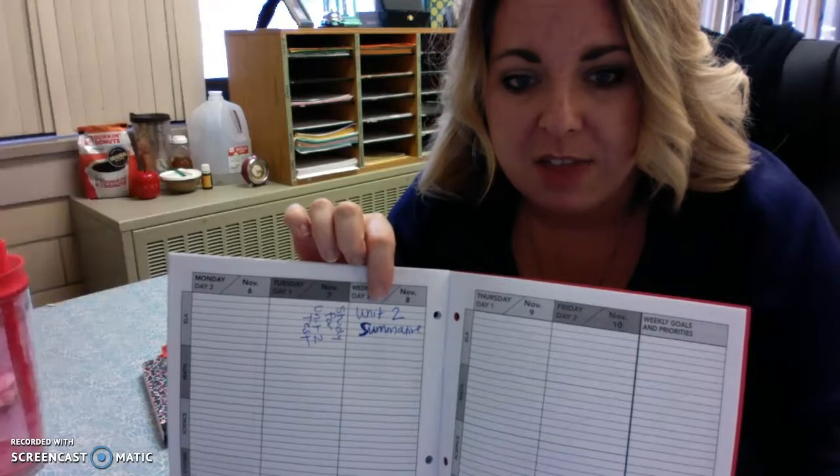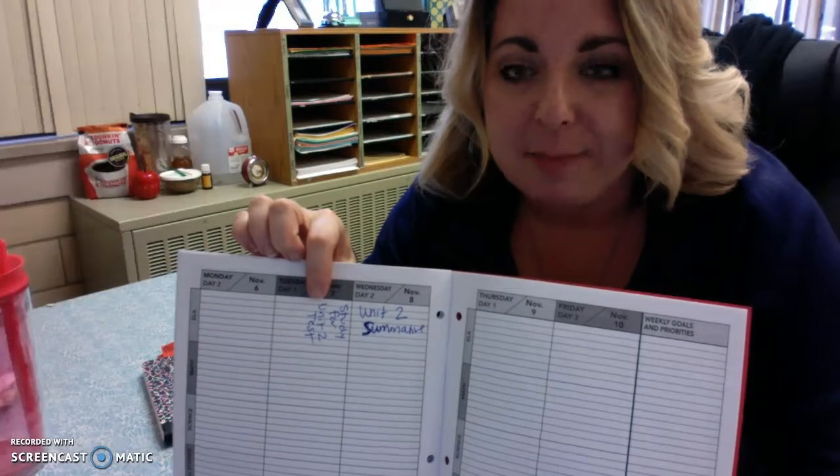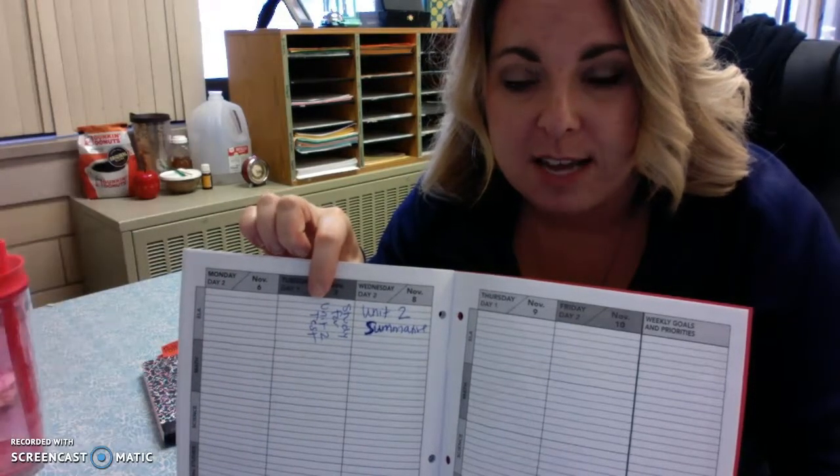So November 8th, the next day, I have my Unit 2 summative. I need to remember to study for it the night before, all right? So as I'm at home in my living room, I open up my planner, and I see this here. It's Tuesday right now, November 7th, and I go, ooh, I need to study for my Unit 2 test. Yeah, I would have forgotten otherwise, right?